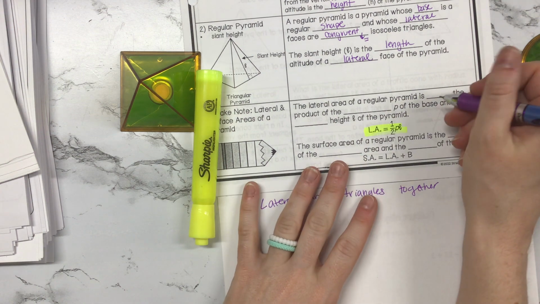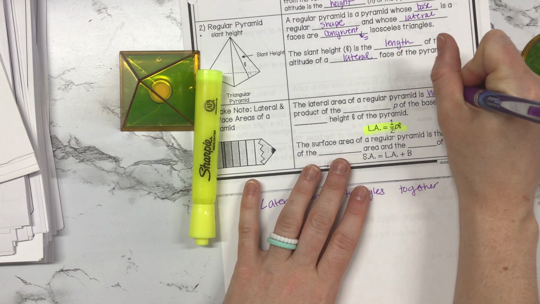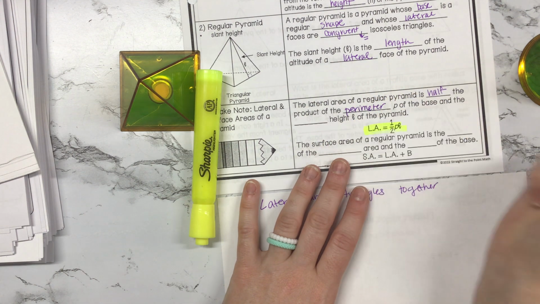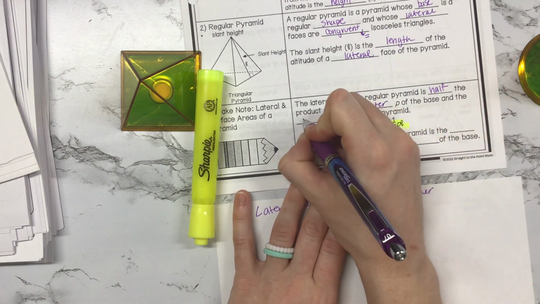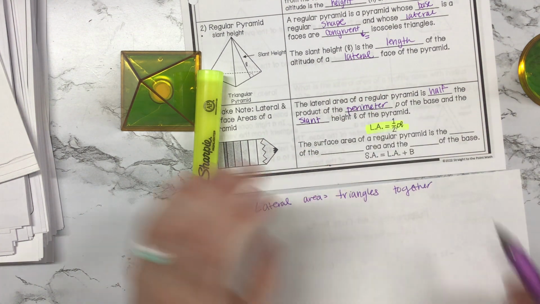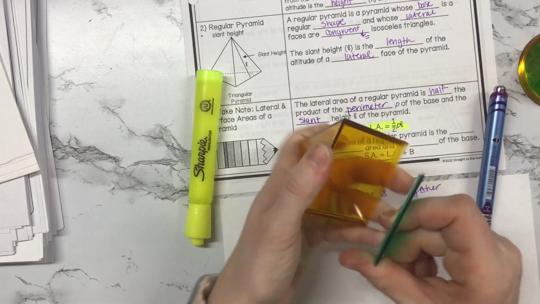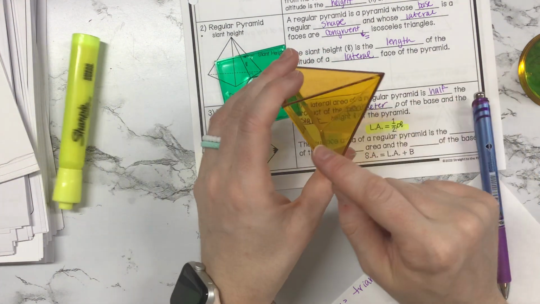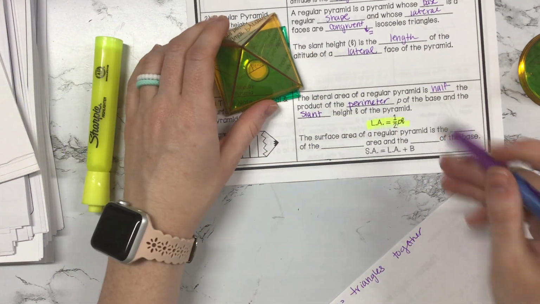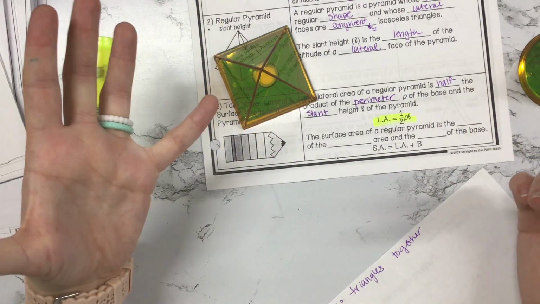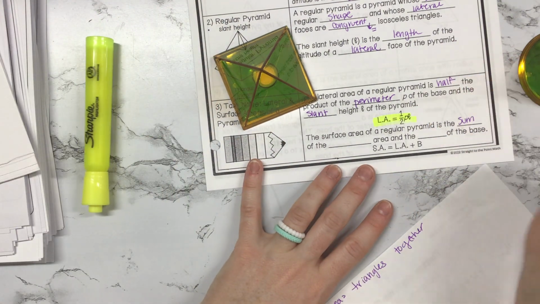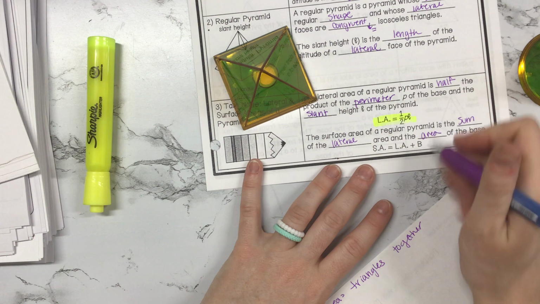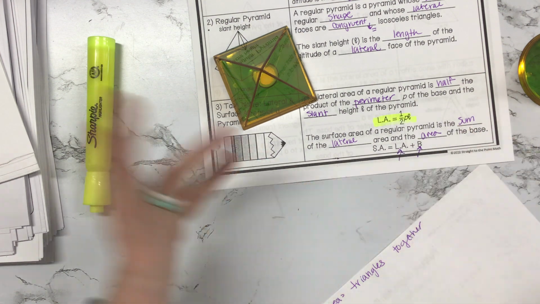Okay, and it's 1/2 the product of the perimeter of the base and the slant height of the pyramid. So 1/2 of the perimeter of the base times the slant height of that pyramid. Okay, so then to find the total surface area, it's the sum of the lateral area plus the area of the base. So this is the area of the base, this is the lateral area.